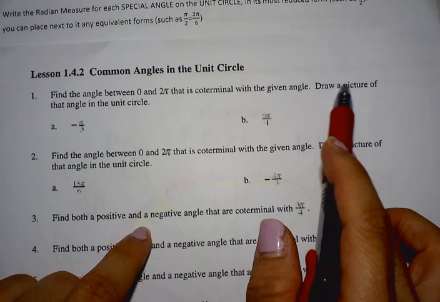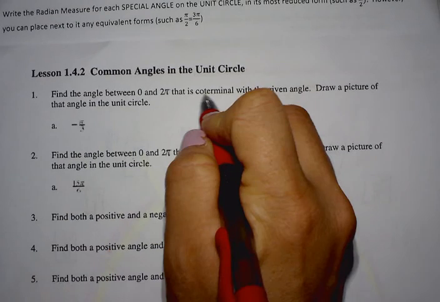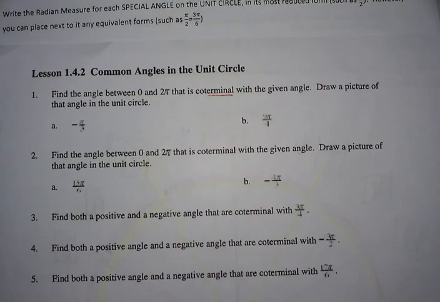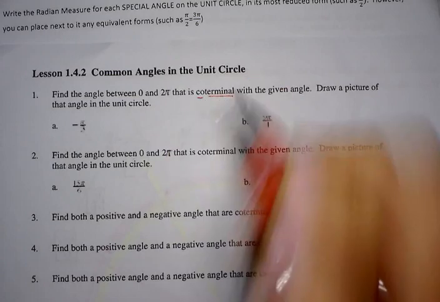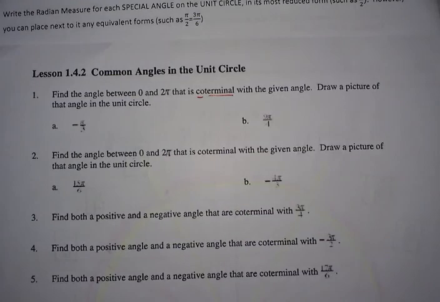What does coterminal mean? What does terminal mean? Finish. To end, finish, terminal. And co is with or share. Same, share, good. So they share the same ending, okay? 2 angles can share the same ending.